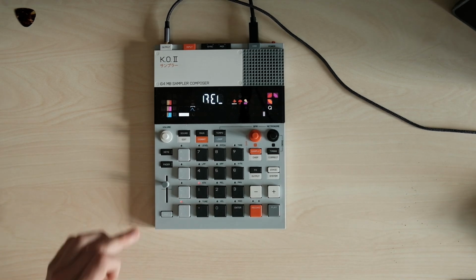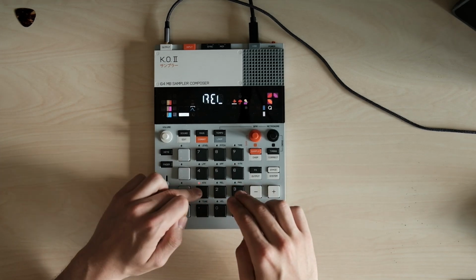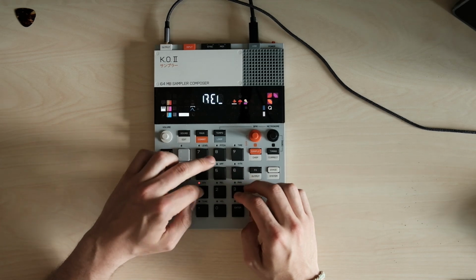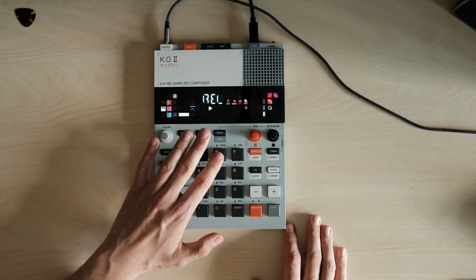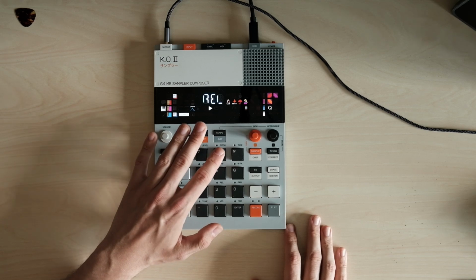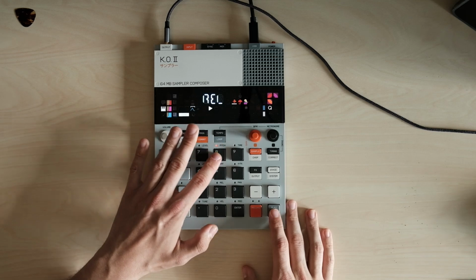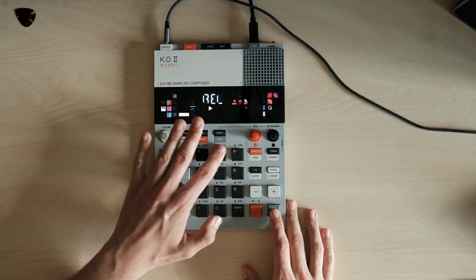So now if we go into keys mode, this is adding a little bit more intensity to the vibe, so that's what I'm going for.